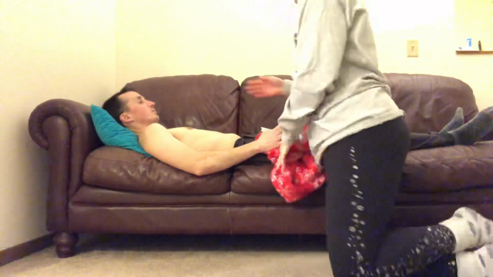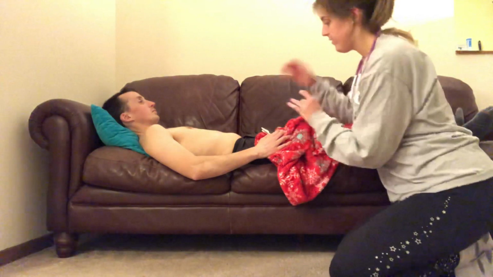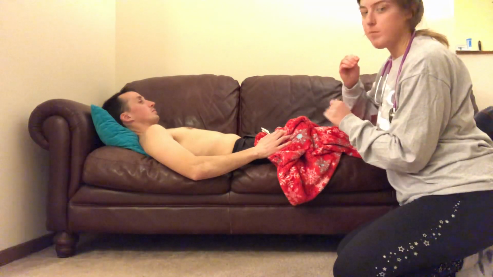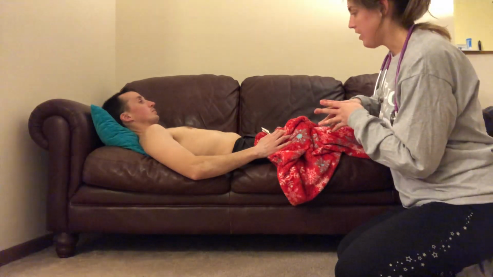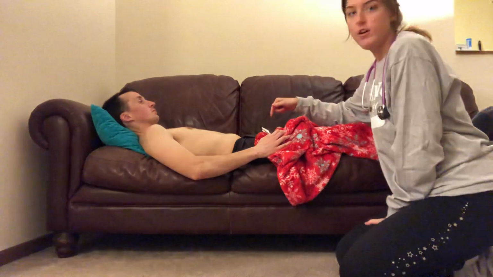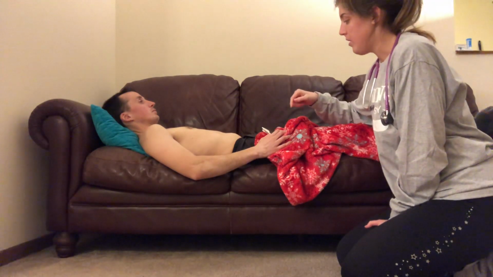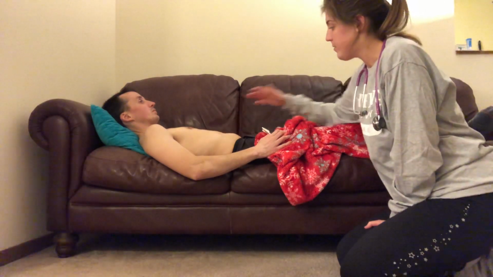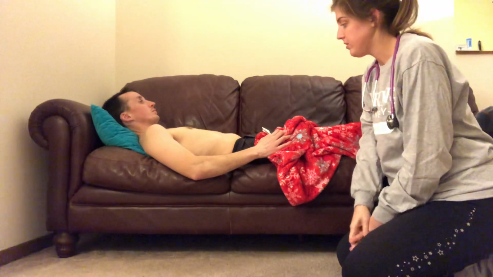I'll come up top here then and note symmetry, and then look at the hair distribution, that it's in a diamond pattern for males and an inverted triangle for females. I would also note the umbilicus and that it's centered or midline and inverted. And then above the belly button here, I would note any aortic pulsations.